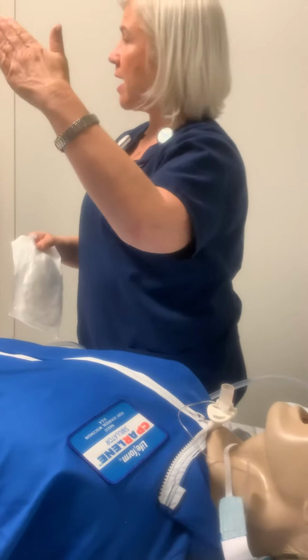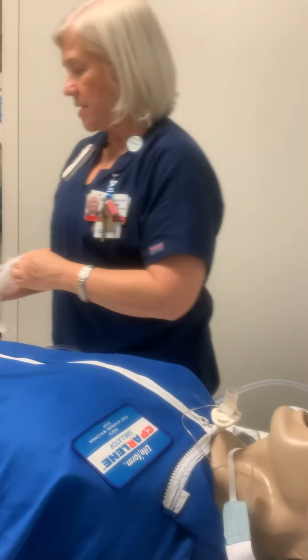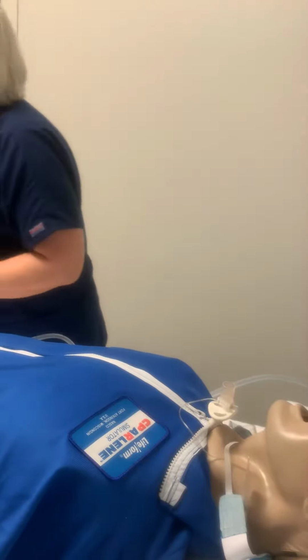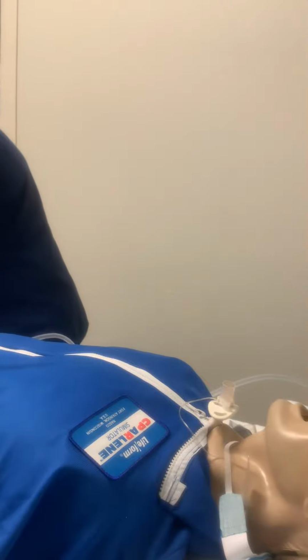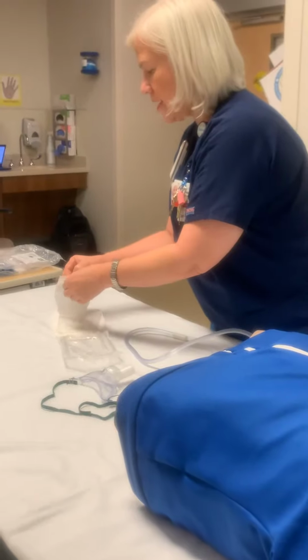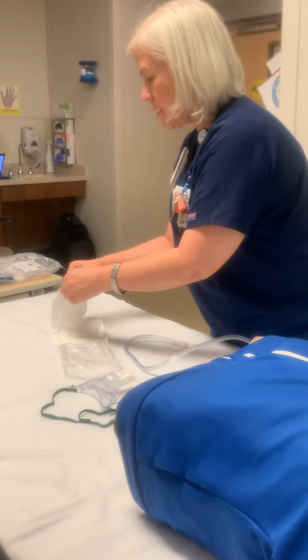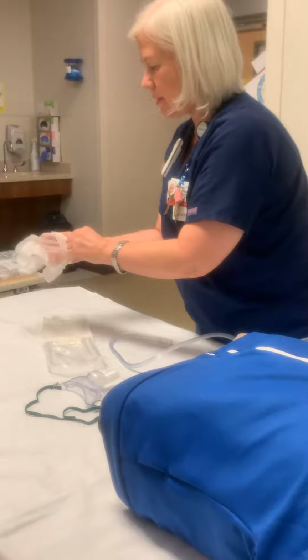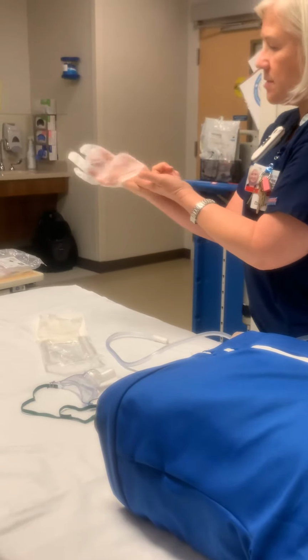I usually like to keep their head up at about 30 degrees when I'm suctioning them. Okay, so you're gonna open this up and this is sterile, all right? So I'm going to take one of my gloves here, and these are vinyls, which is perfect for me because I am allergic to latex gloves.